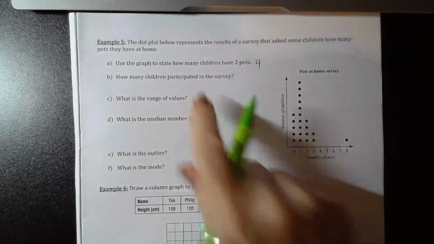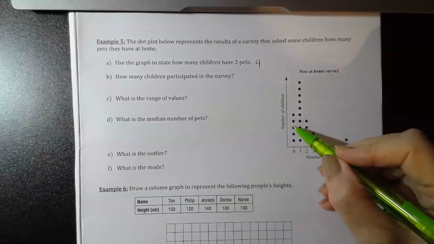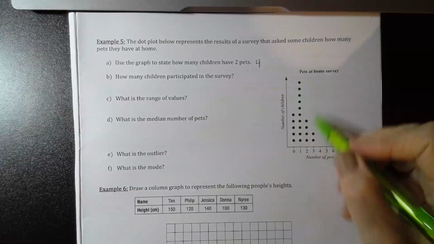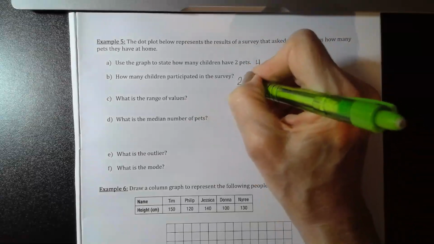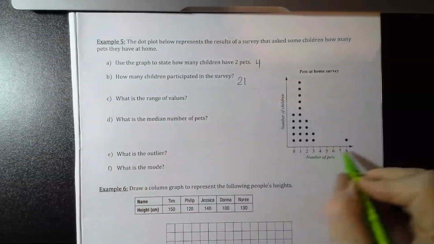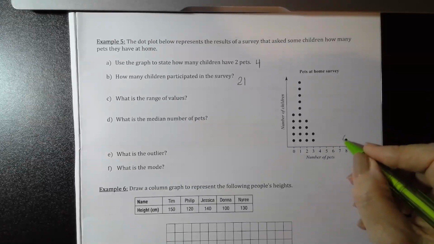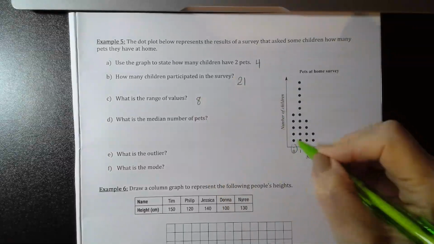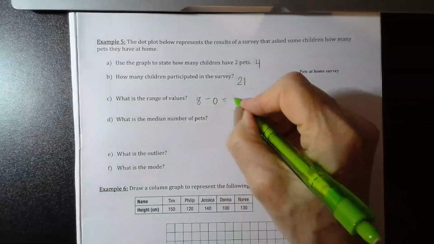How many children participated in the survey? That means I have to count how many are there. So I have 1, 2, 3, 4, 5, 6, 7, 8, 9, 10, 11, 12, 13, 14, 15, 16, 17, 18, 19, 20, 21. Looks like 21 to me. What is the range of values? Well, the most pets anybody has is 8, and the least pets anybody has is 0. So the range of values is 8 minus 0, which is 8.